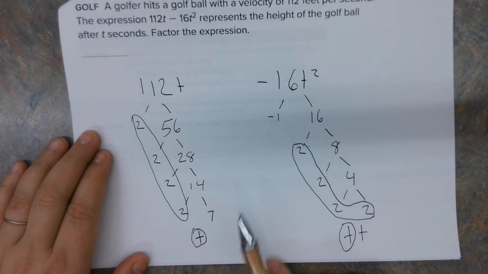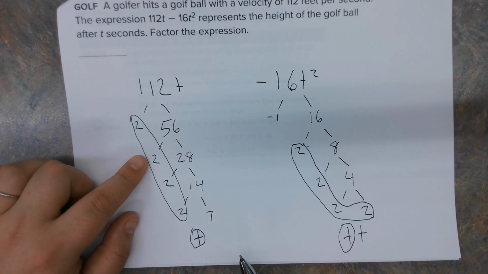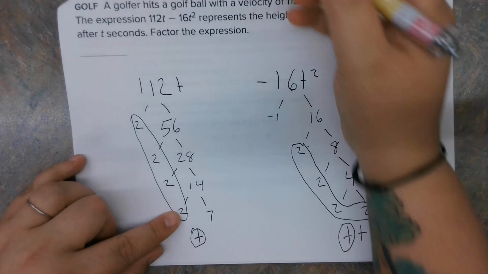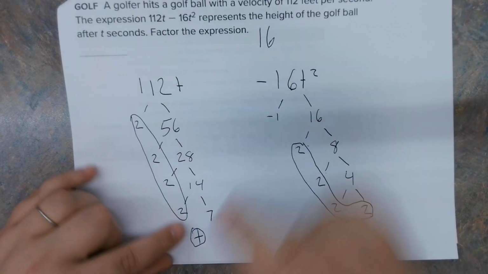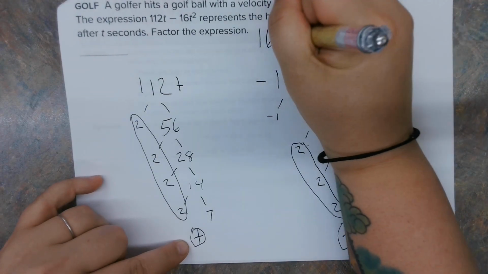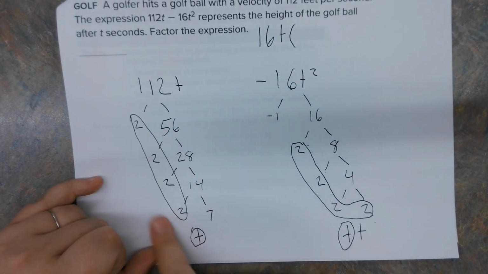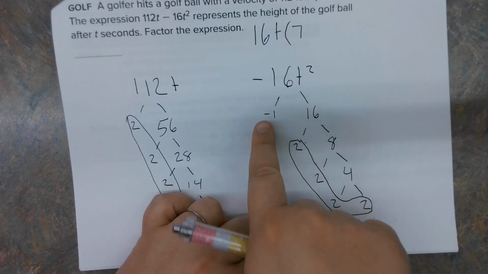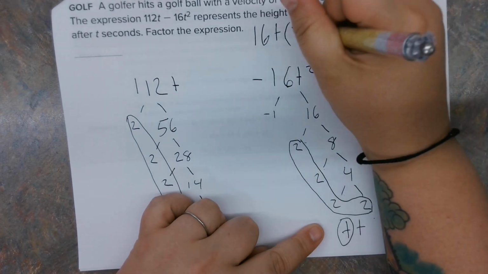I gotta multiply the 2's back together. 2 times 2 is 4. 4 times 2 is 8. 8 times 2 is 16. So I've got a 16 and a t. Times, this one's just left with 7. And this one is left with negative t.